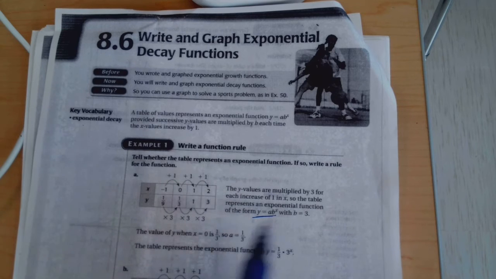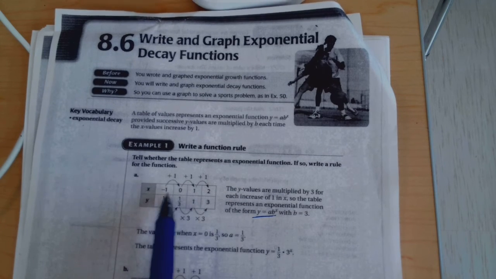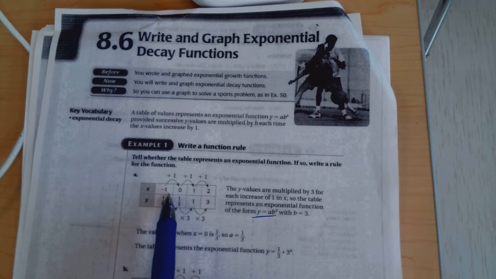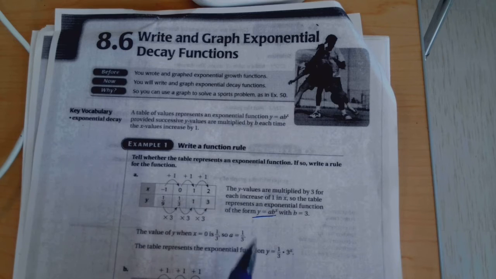Okay, so we look here and we have a table of x and y's, and you can see -1, 0, 1, and 2. So we can tell in the x direction everything is increasing by +1. Then you can look here and you can tell we've got 1/9, 1/3, 1, and 3. But we're definitely not adding. So you should be able to tell real quick that it has to be an exponential function.